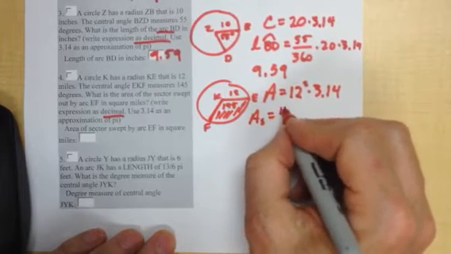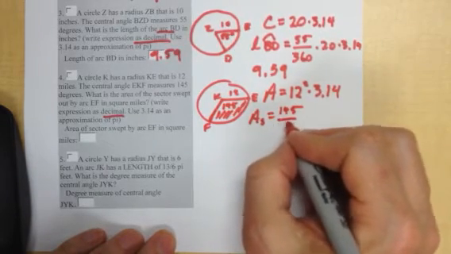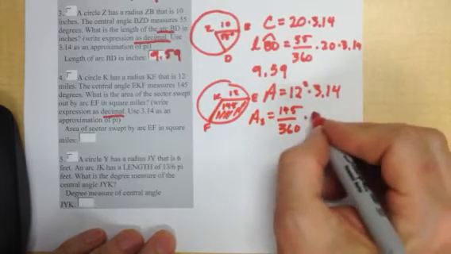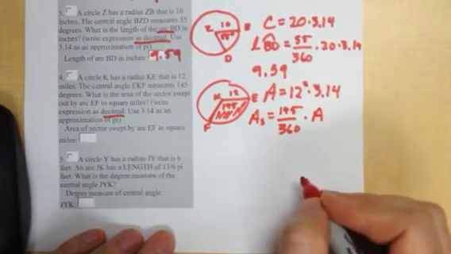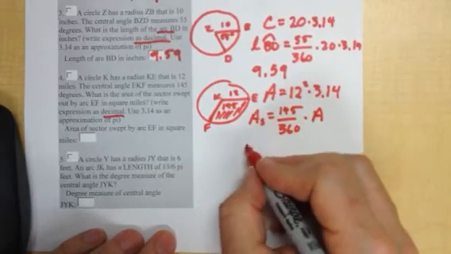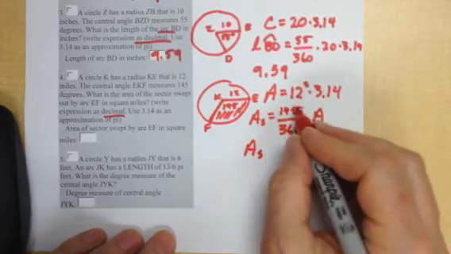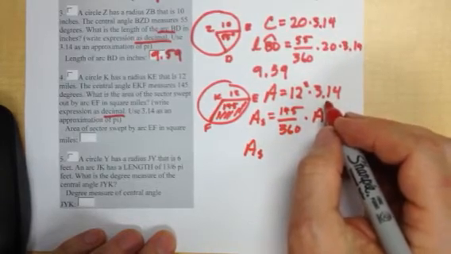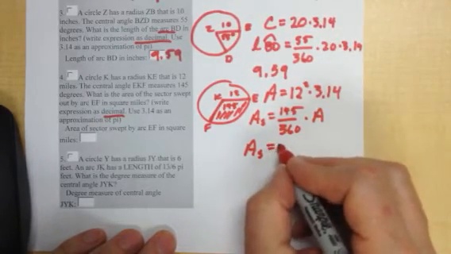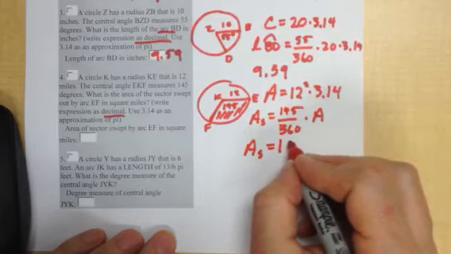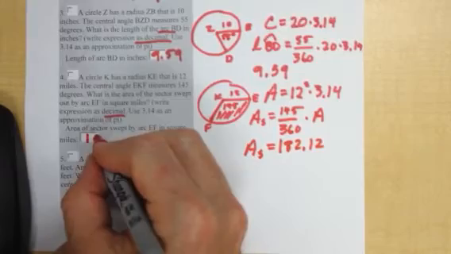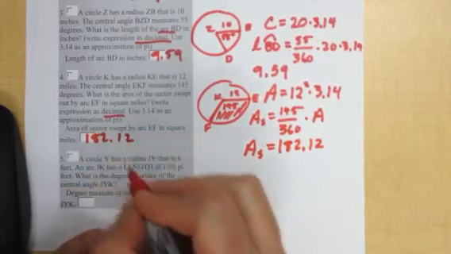So that's going to be 145 over 360 times, I'm just going to say whatever my area was up here. And then I'm going to plug that all in the calculator. And so 145 divided by 360 times 12 times 12 times 3.14 comes out to a whopping 182.12. So 182.12.